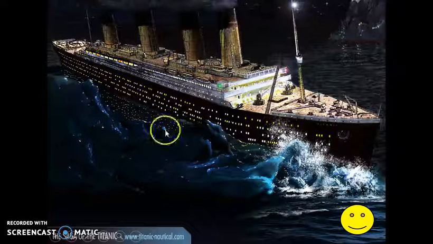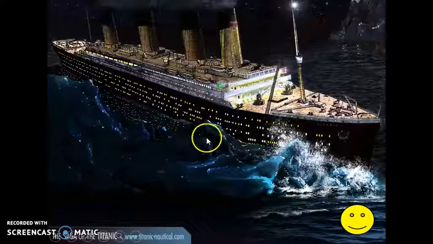So this is a picture of a big ship, a very famous ship called Titanic. Let's see a video of Titanic here.